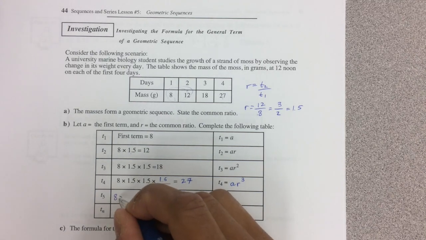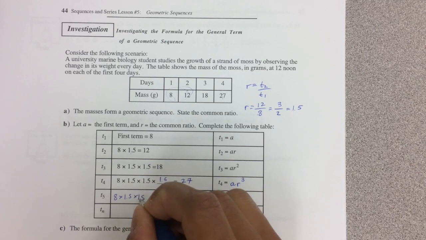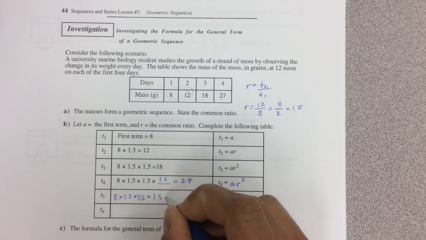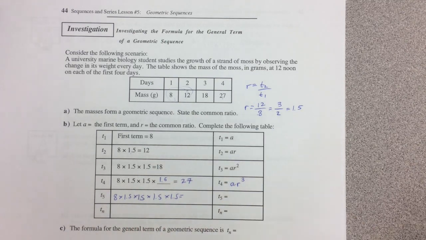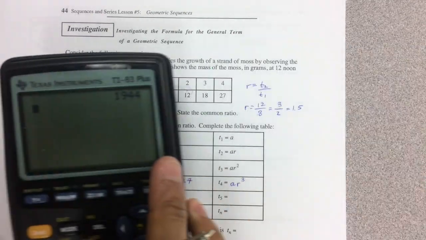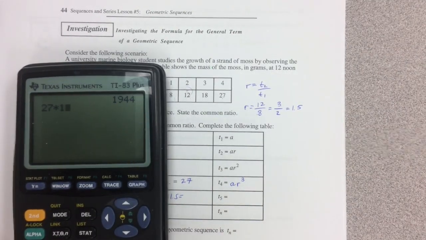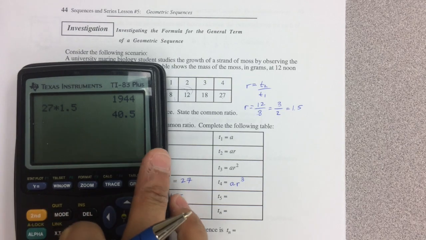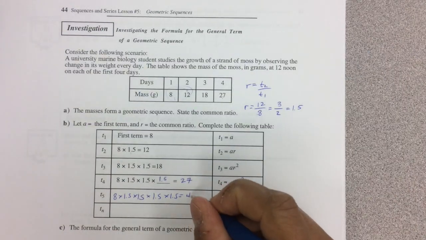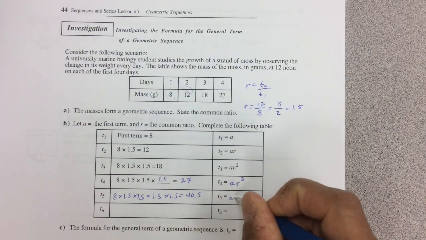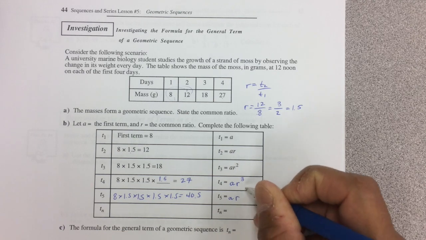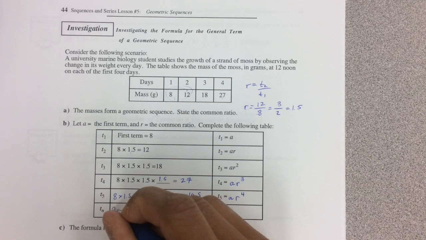So now we can kind of see how this formula is developing. So term 5 would be 8 times 1.5 times 1.5 times 1.5 times 1.5. 27 times 1.5 would give me 40.5. Or A, the first term, times R to the power of 4.